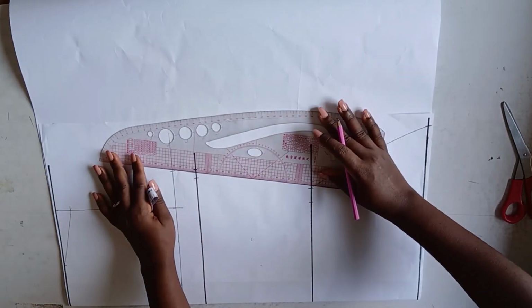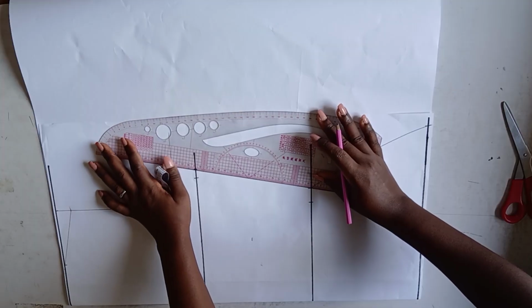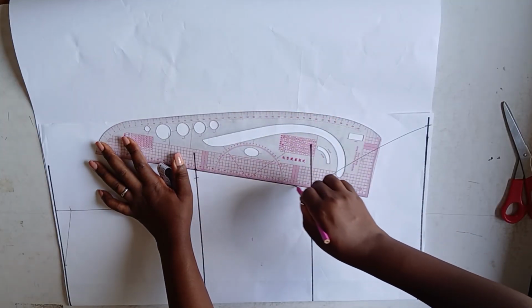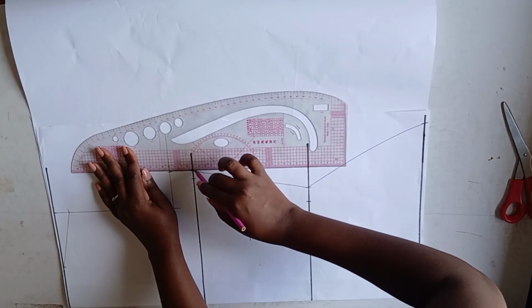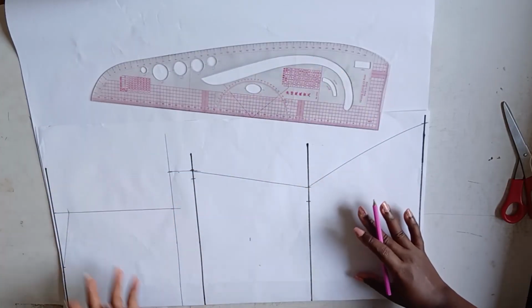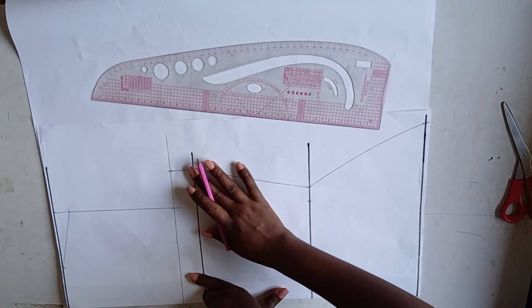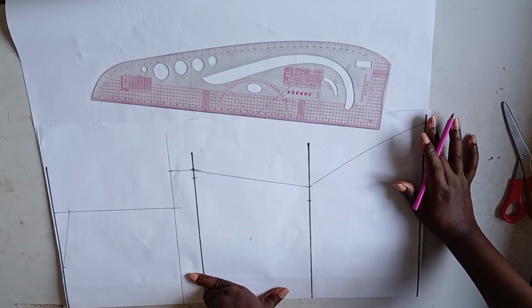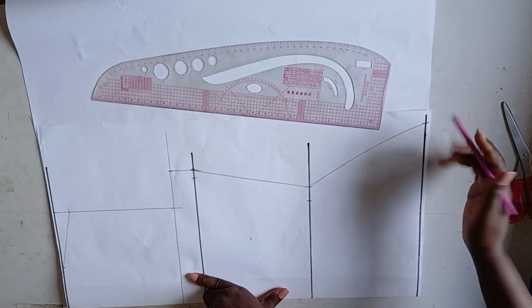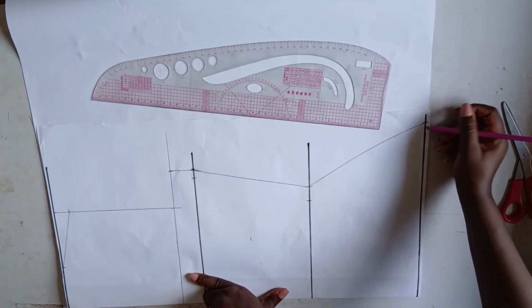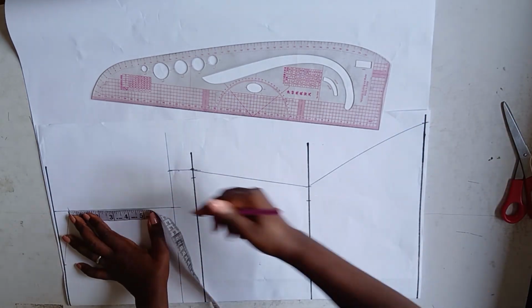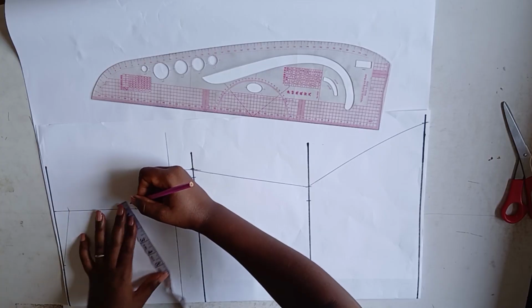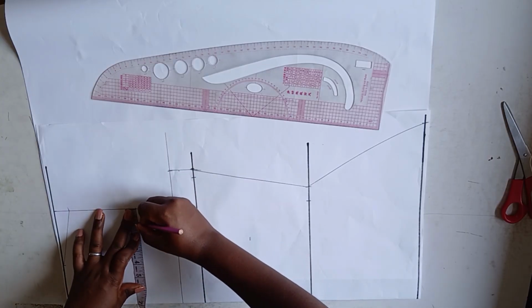Then also to the bust. Okay, so this is what the side is going to be, my bust, the waist, and also the hem. That is the hip line. So go ahead to draw out our measurements for the armhole. You step in by 1.